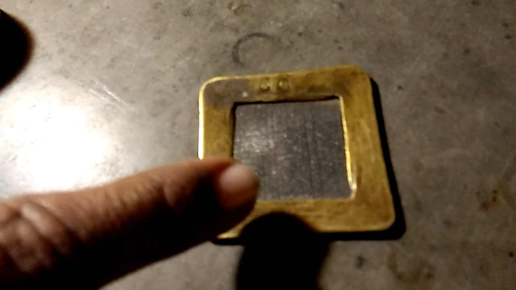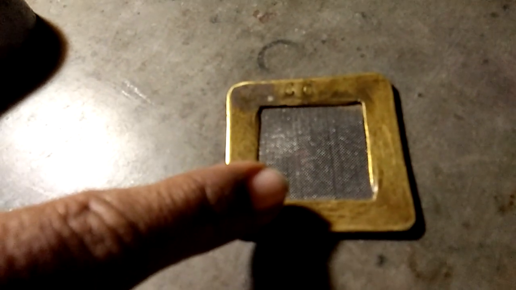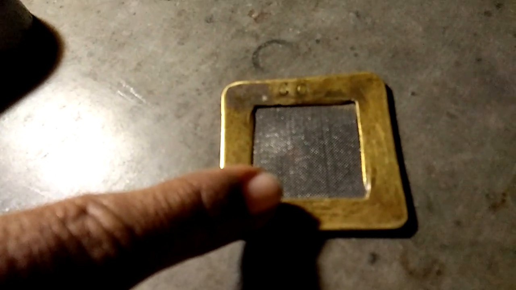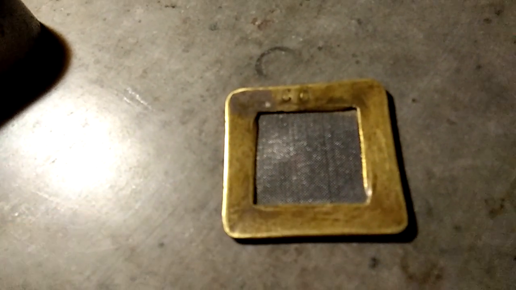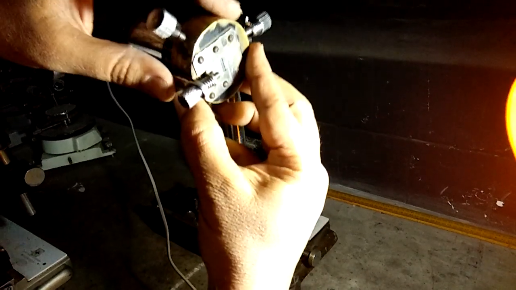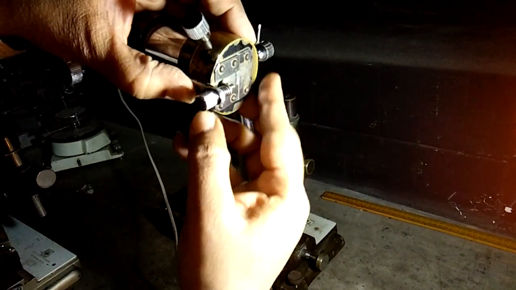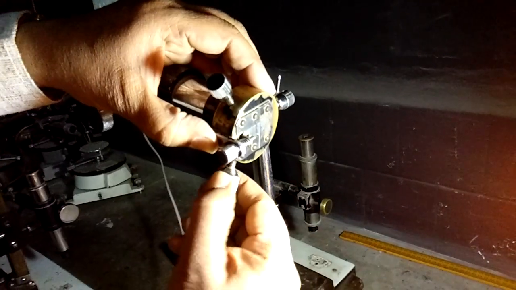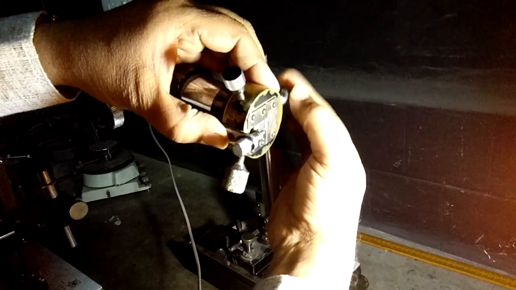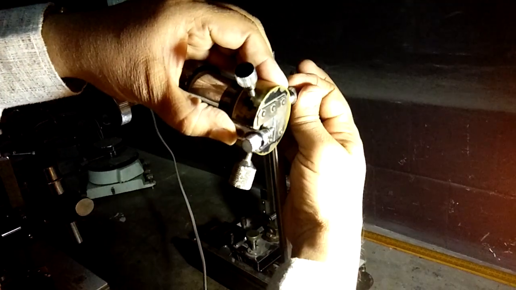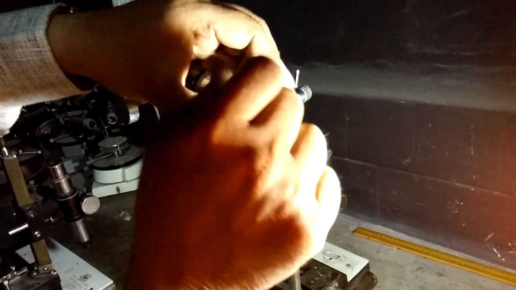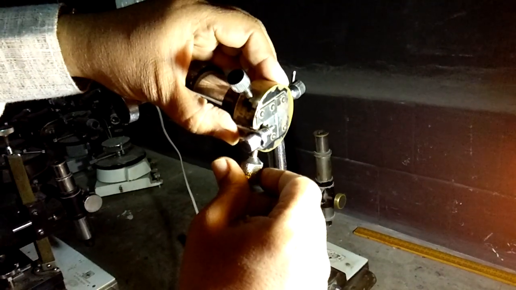You are given a wire gauze of 40 or 60. It means that there are 40 wires in 1 centimeter or 60 wires in 1 centimeter, and for that we have to find out the spacing between two wires. Mount the single slit on this telescope and fix it by using these 3 screws, and see that the slit should be exactly parallel to the wire gauze.